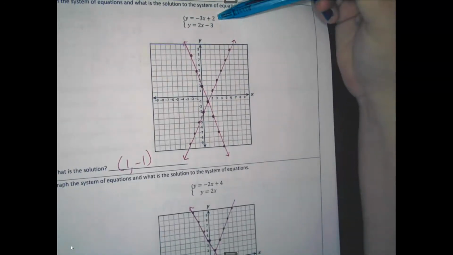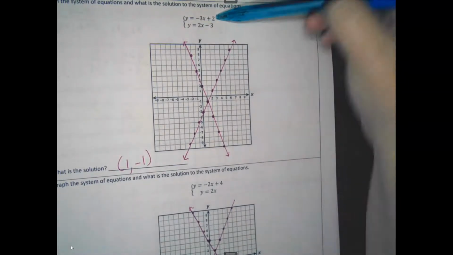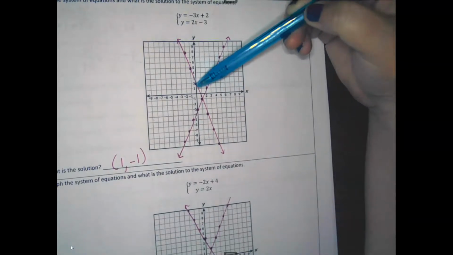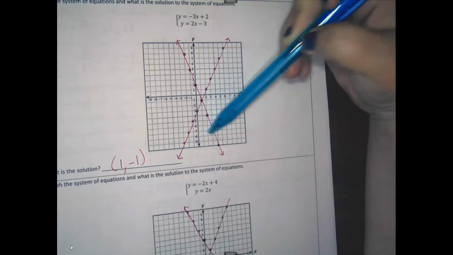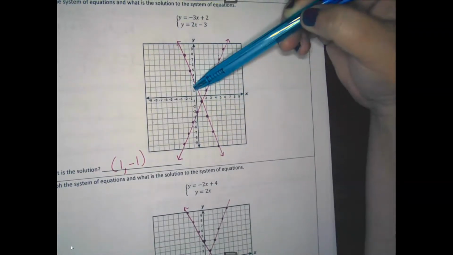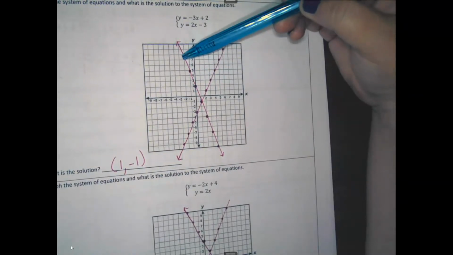All right, so systems. I'm going to graph the first one. So I'm going to start at my plus 2. And then my slope is negative 3, so I'm going to go down 3 to the right 1, down 3 to the right 1, and so on. Then I did the reverse of it. Up 3 to the left 1, up 3 to the left 1, up 3 to the left 1.